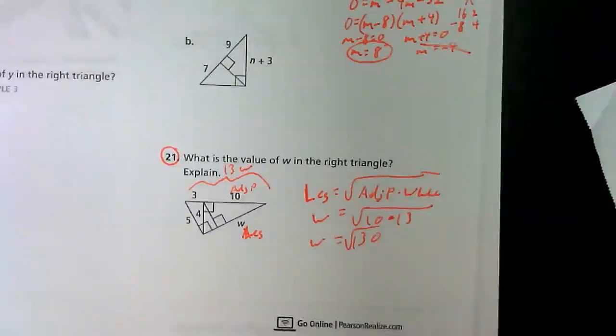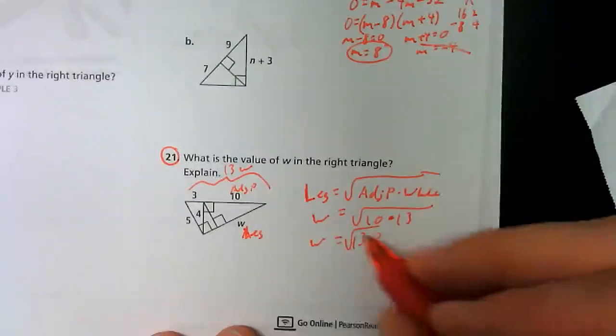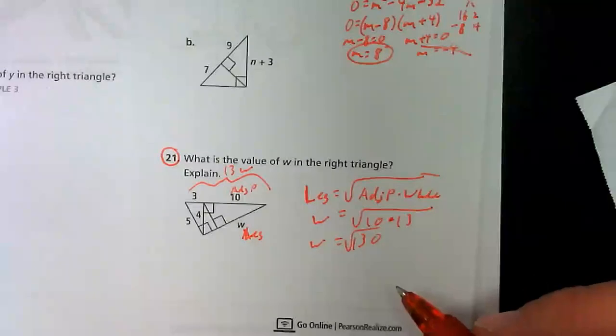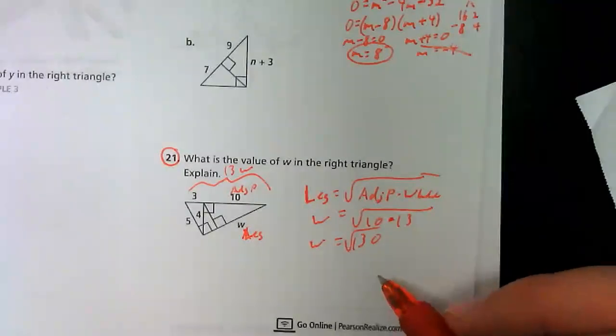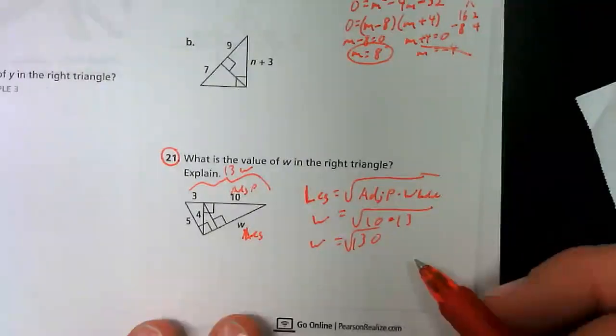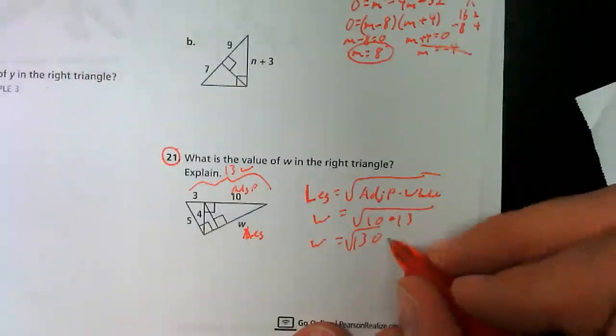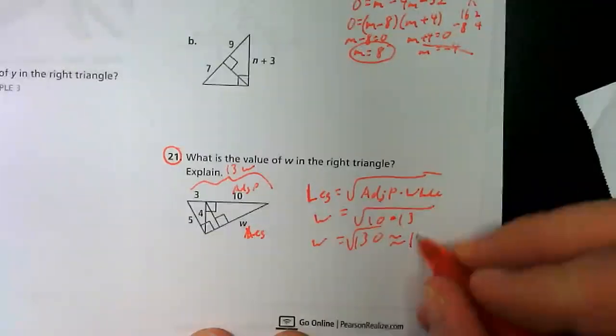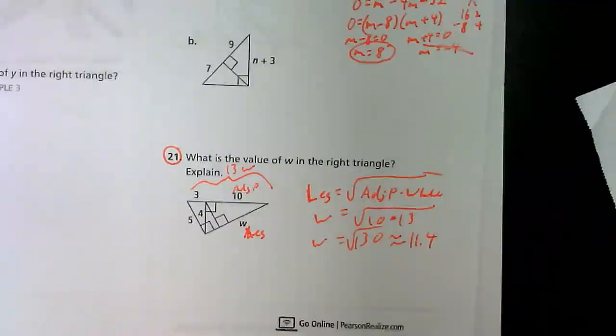We need the square root of 130, which square root of 130 is not a whole number. In fact, that can't even simplify, because the only factors that go into that are 13 and 10. And then 10 can break down into 2 and 5. None of those are perfect squares. So it can either stay like that as an exact value, or write it as a decimal, 11.4.